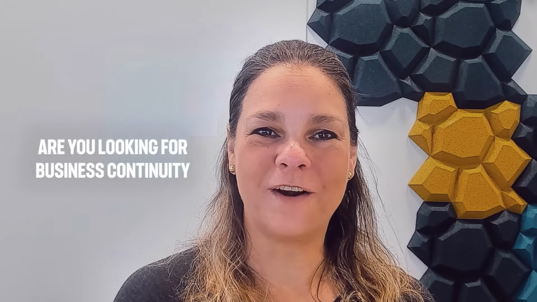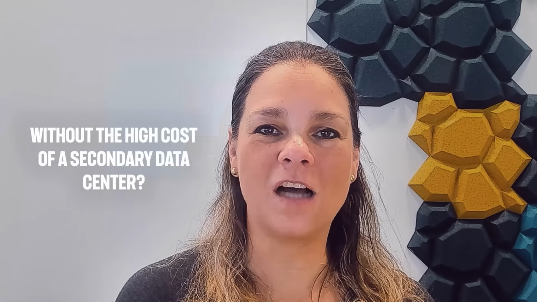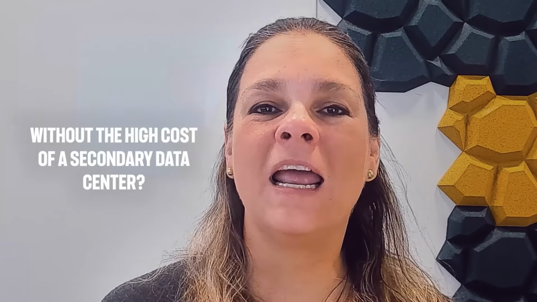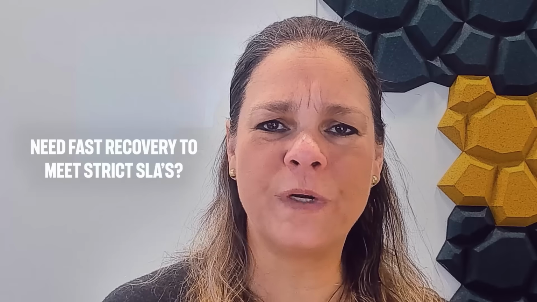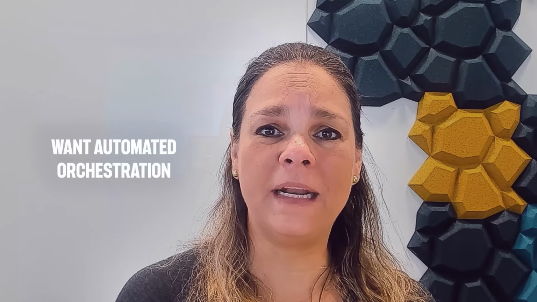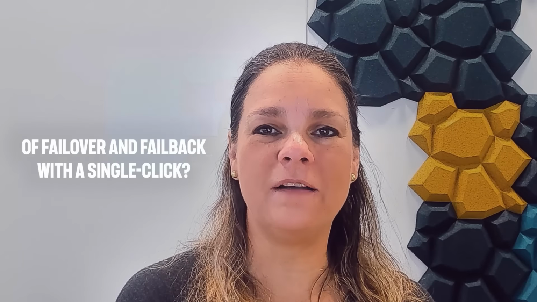Are you looking for business continuity for your VMware workloads without the high cost of a secondary data center? Need fast recovery to meet strict SLAs? Want automated orchestration of failover and failback with a single click? If you've answered yes to these questions, Amazon FSx for NetApp ONTAP, along with NetApp Disaster Recovery with Amazon Elastic VMware Service, have the solution for you.